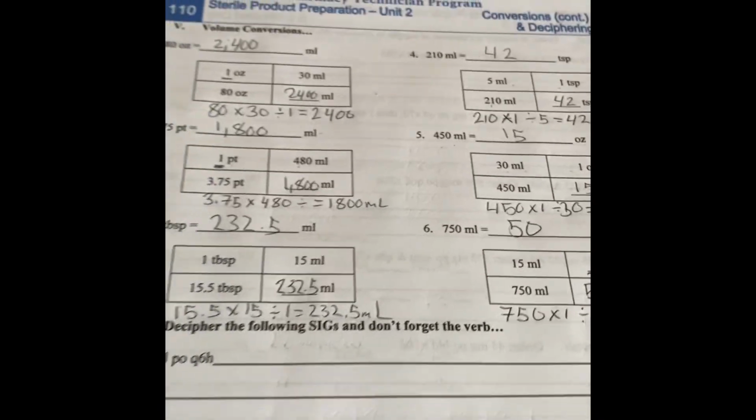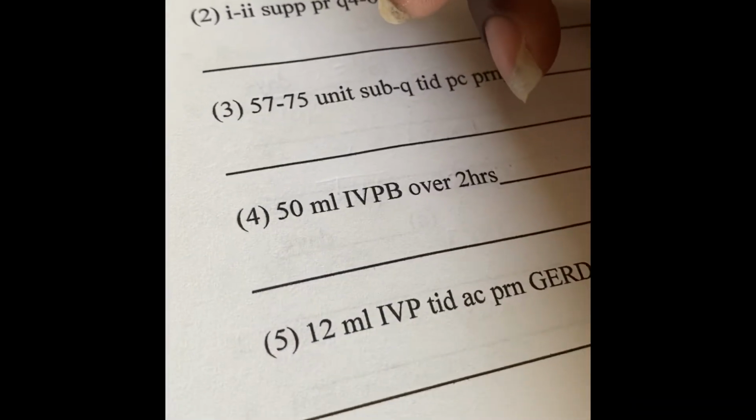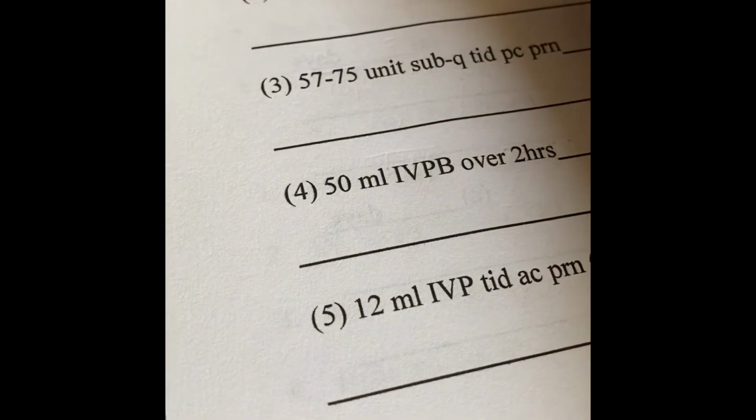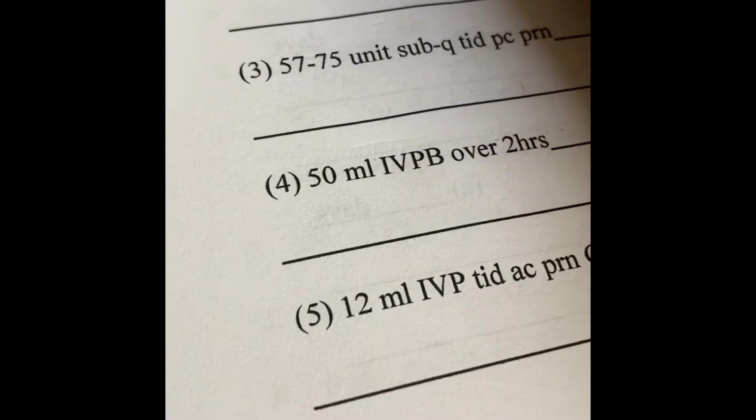Okay. Decipher the following SIGs, and don't forget the verb. So for this one, it would be take 15 to 30 milliliters by mouth every 6 hours.